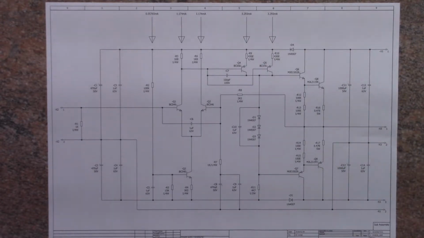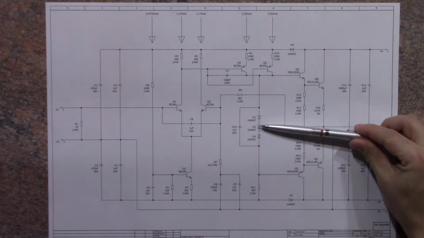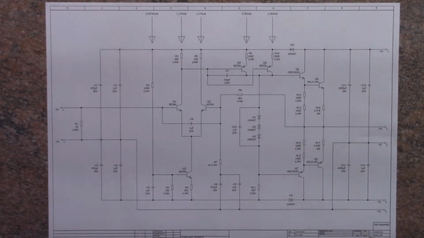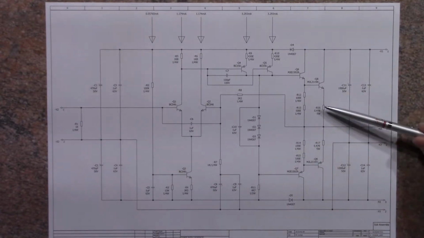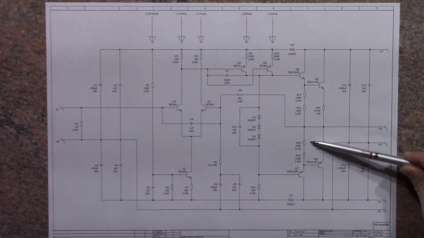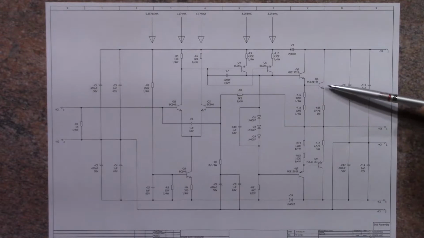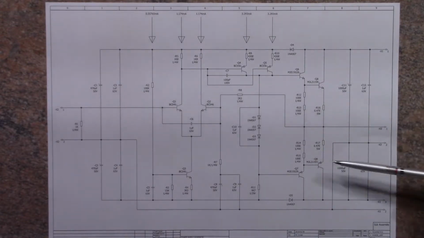The last noteworthy part of this is these 3 diodes over here. The 3 diodes help with the biasing of the power output stage, and these resistors over here will stop thermal runaway once the main output transistor starts heating up.